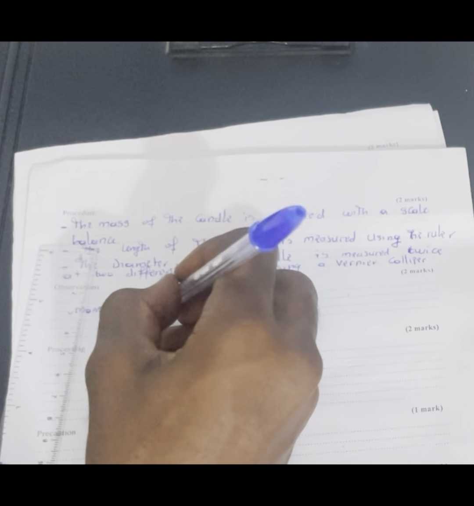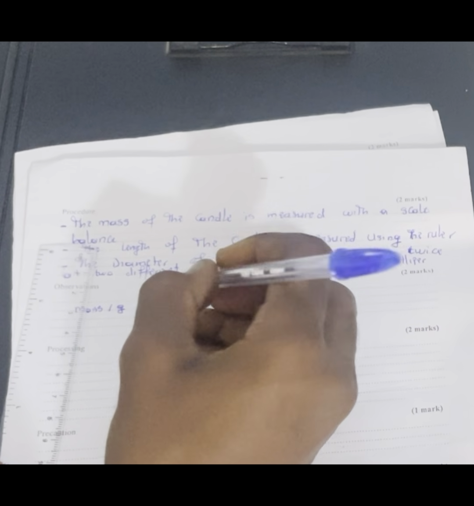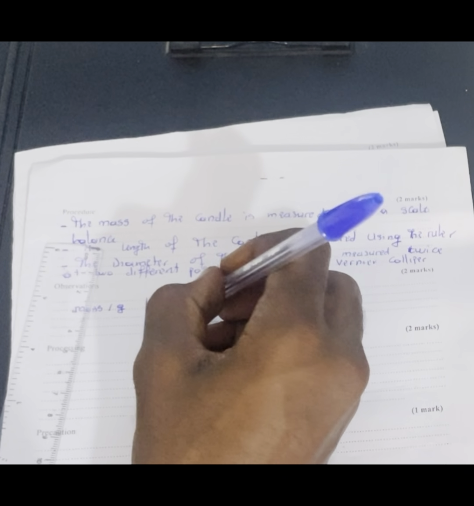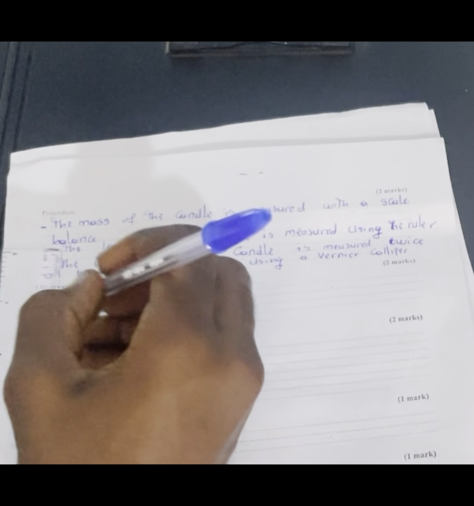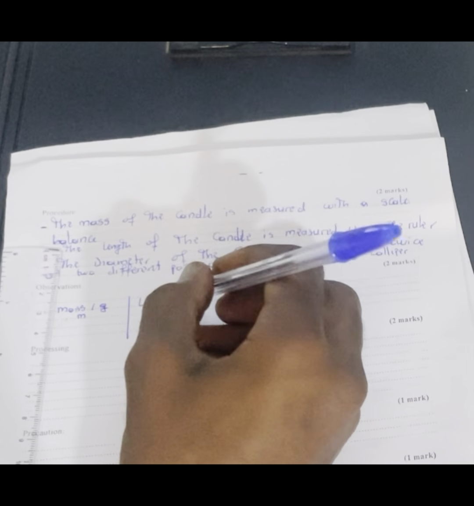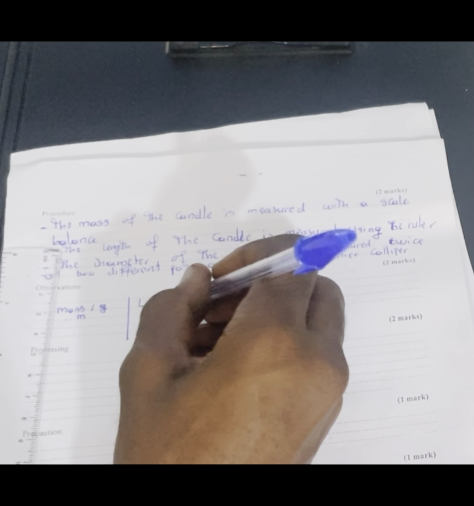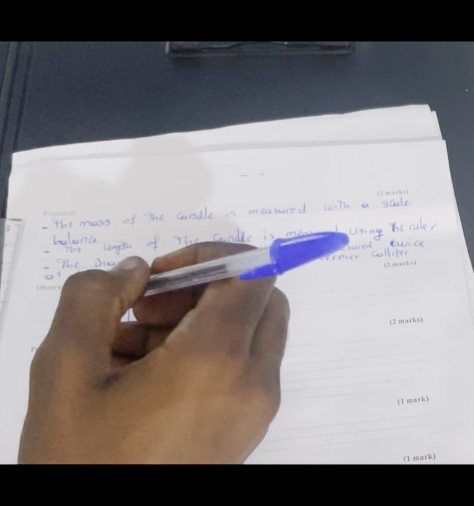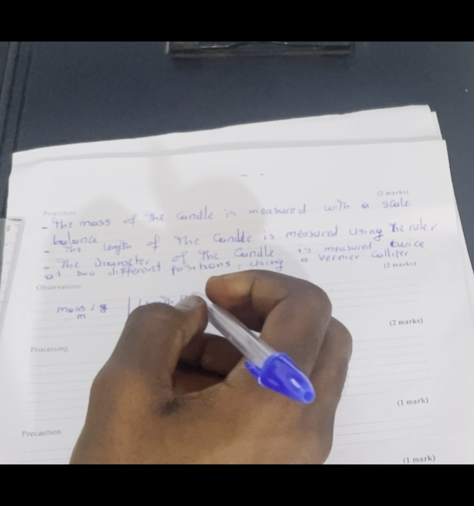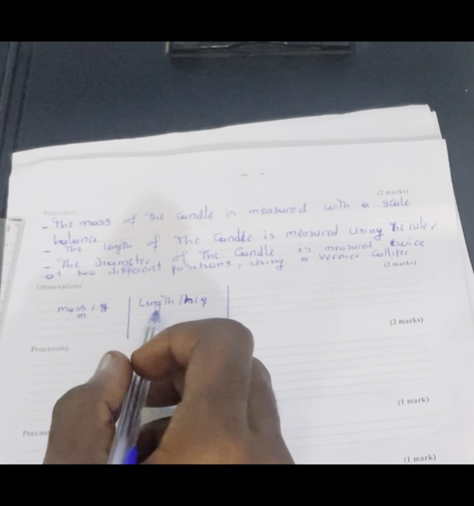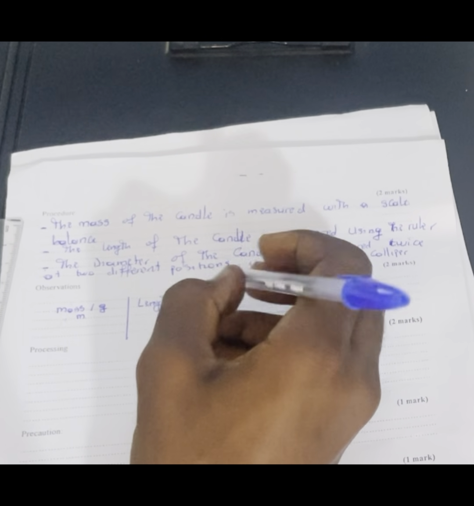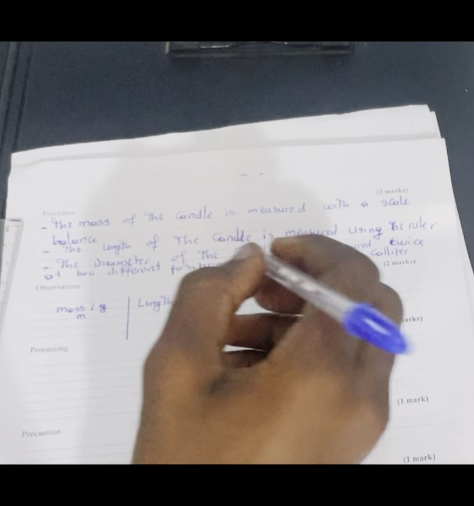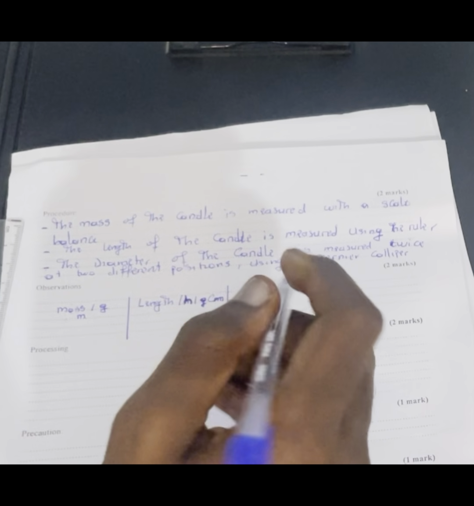You need the length of the candle. You name it M in grams. Here is M. Pardon, here will be H. No. Let us name it H here. The length is the height. We need the length H measured in centimeters, because we are using a metal rule, a ruler. Here we need the mass M measured in grams.